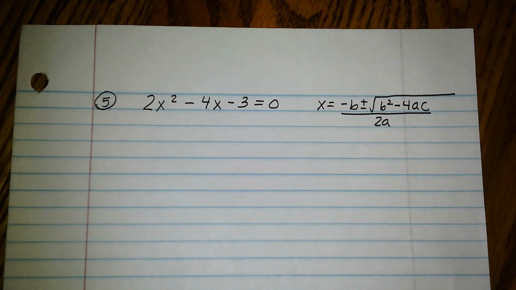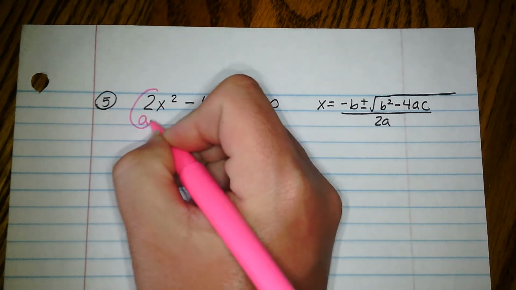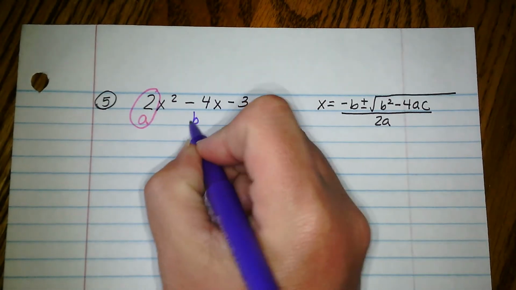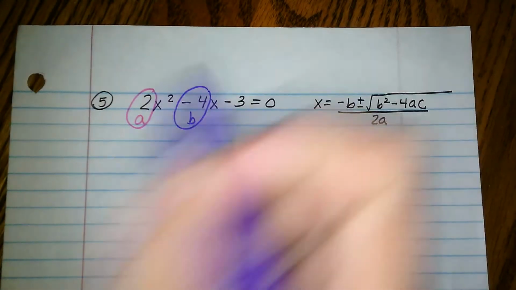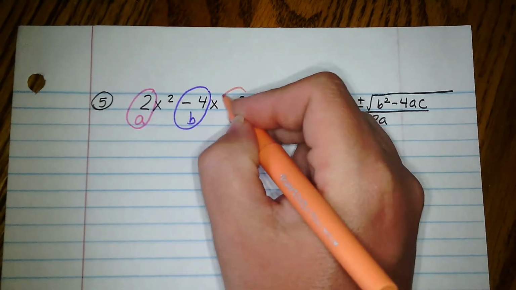All right, last one on the assignment sheet. And what we're doing is we are looking at the fact that this quadratic is set equal to 0. So all we have to do is identify A, B, and C. Our A value is in front of the x squared, so our A value is going to be 2 this time. B is attached to the x, so that's going to be negative 4. And C is our constant, which is negative 3.